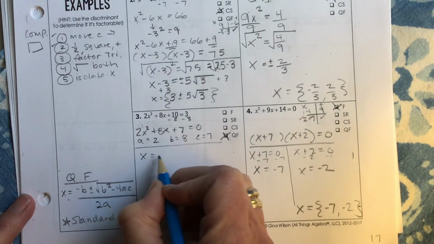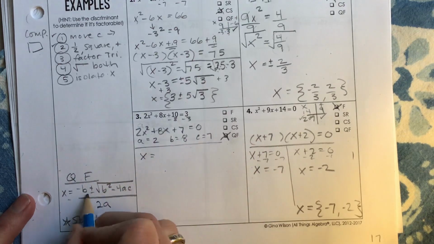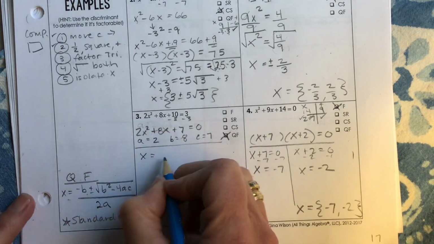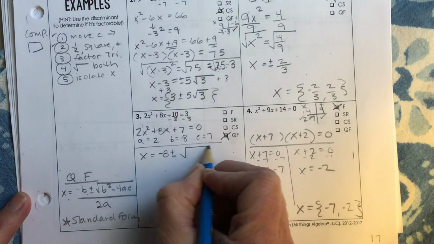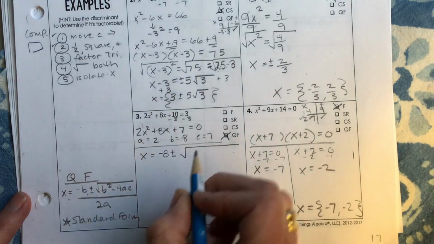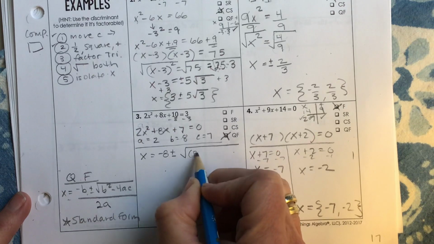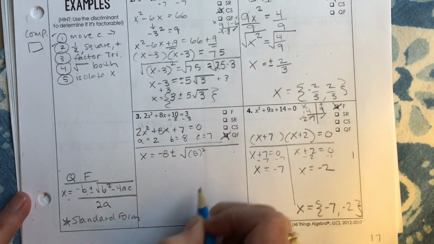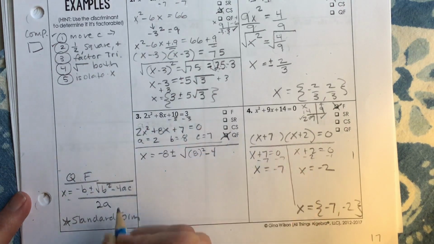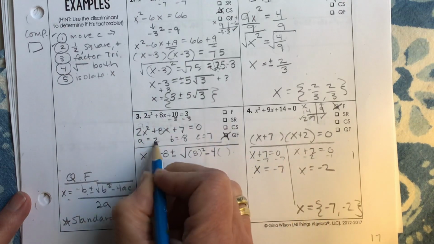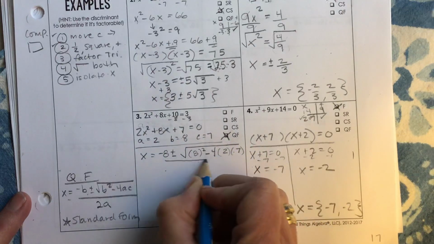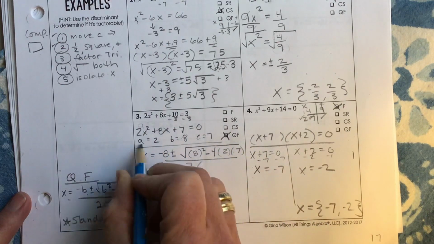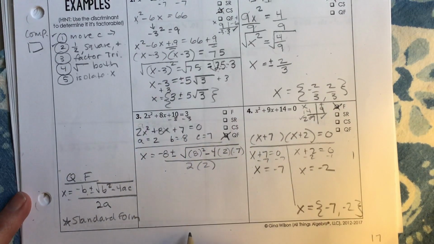So x equals negative b, so that's negative 8 plus minus b squared. So I have 8 squared minus 4, and then I need an a, which is 2, and I need a c, which is 7, all over 2 times 2, because that's my a.